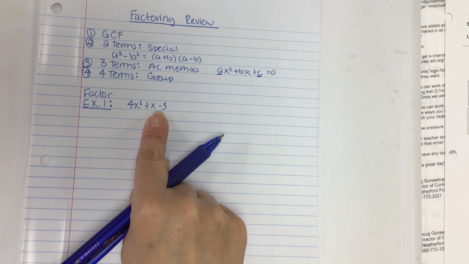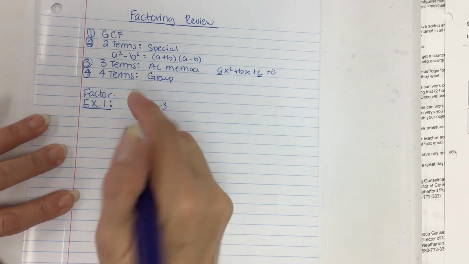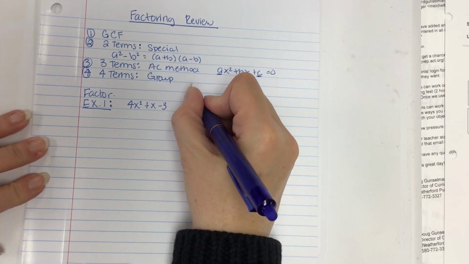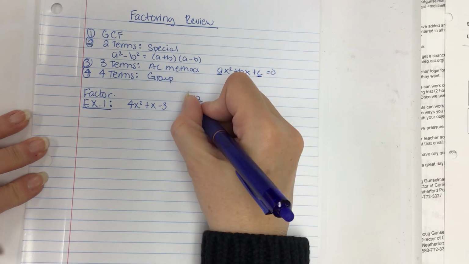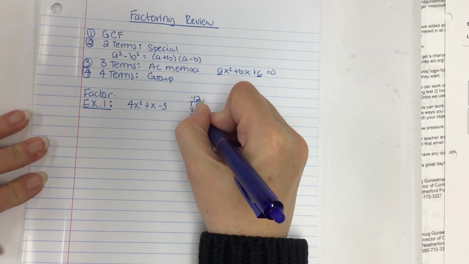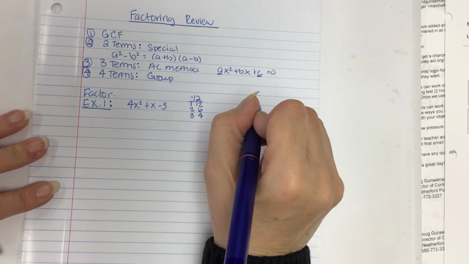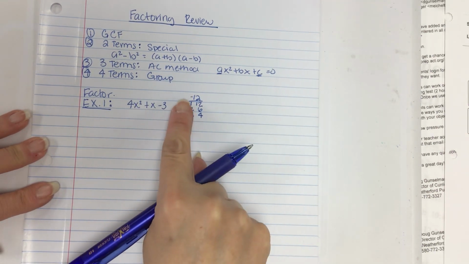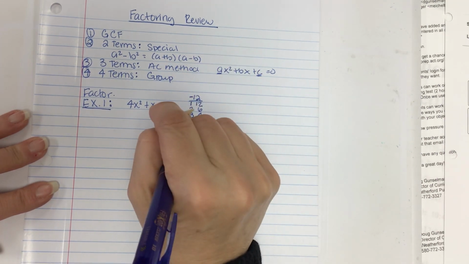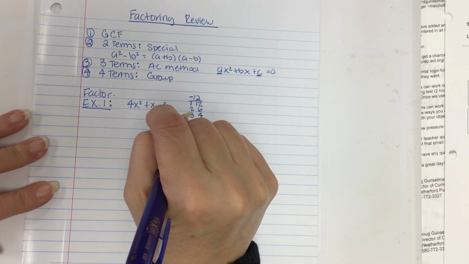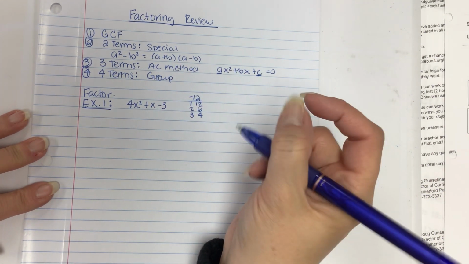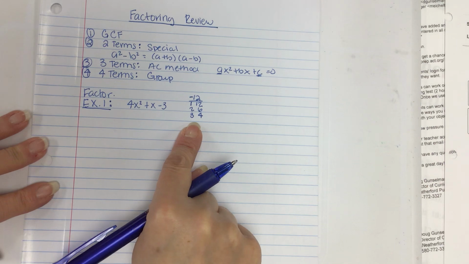And if there's 3 terms, we use the AC method. All right, so we multiply A times C. 4 times negative 3 is negative 12. So our factors are 1 times 12, 2 times 6, and 3 times 4. Remember, if this is negative, then we have to have 1 positive and 1 negative, correct? If it's positive, then they have to have the same sign, yes? All right. So looking at this, what would we do here?